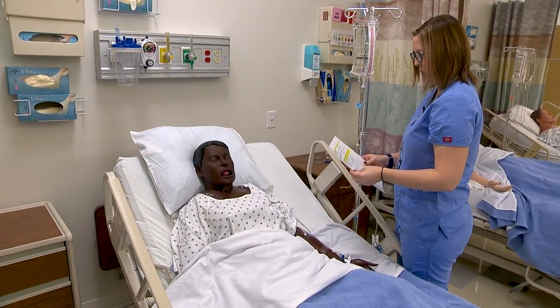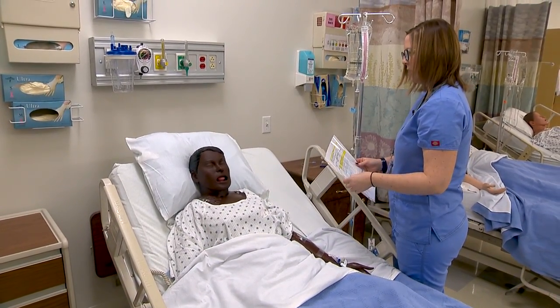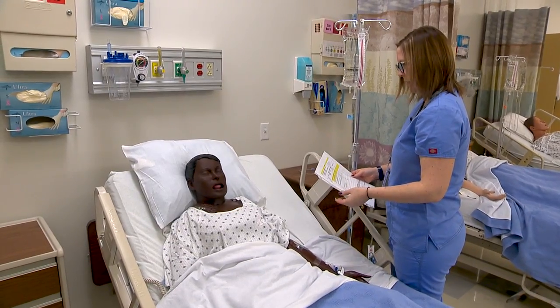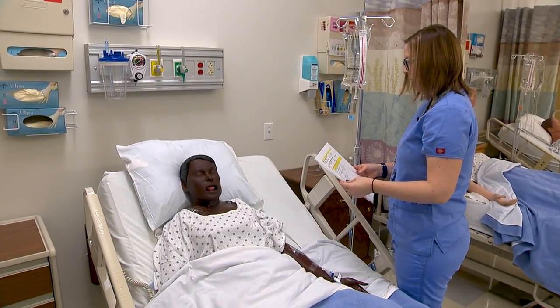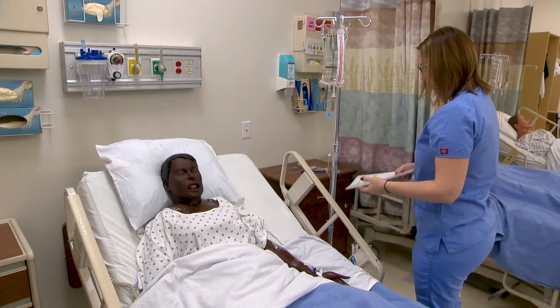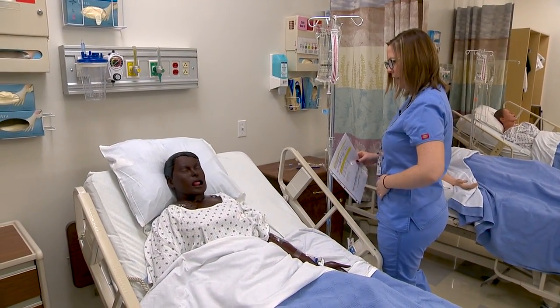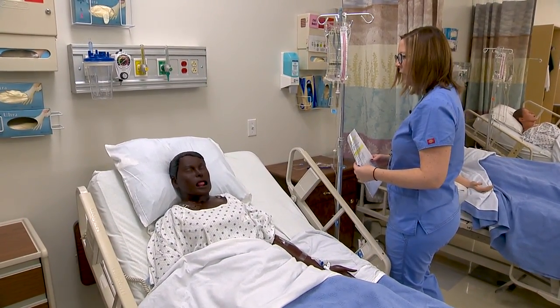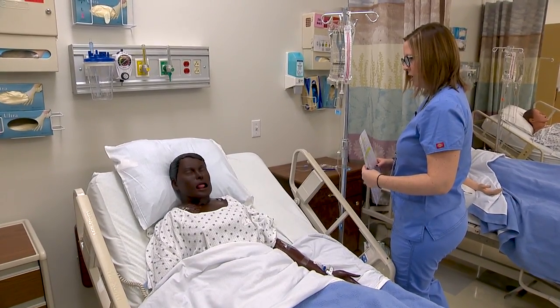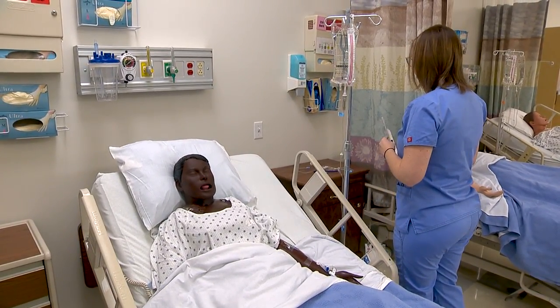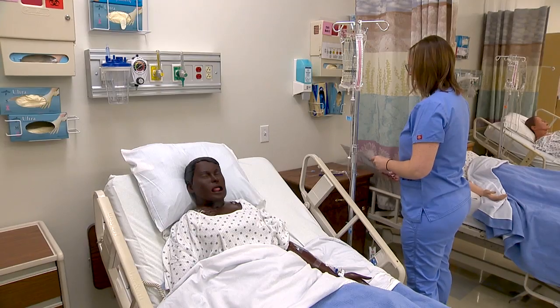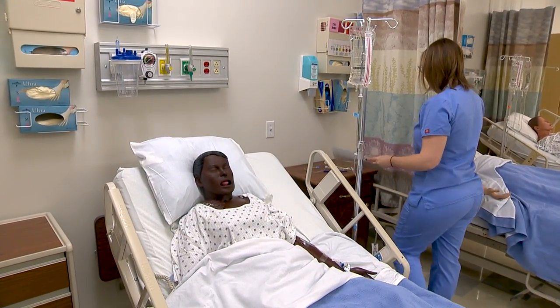Morgan, do you have any allergies? No, I do not. No allergies to latex, iodine, or adhesive? No. Okay, great. So the doctors ordered some antibiotics because of your appendicitis that you came in with, that inflammation in your belly, and the infection in your urine. So we're going to prepare these antibiotics so you can get feeling better.